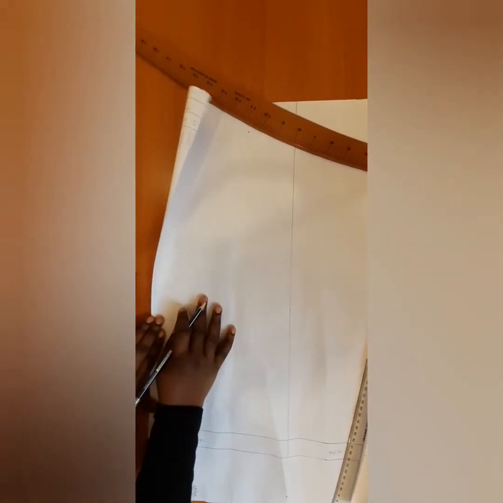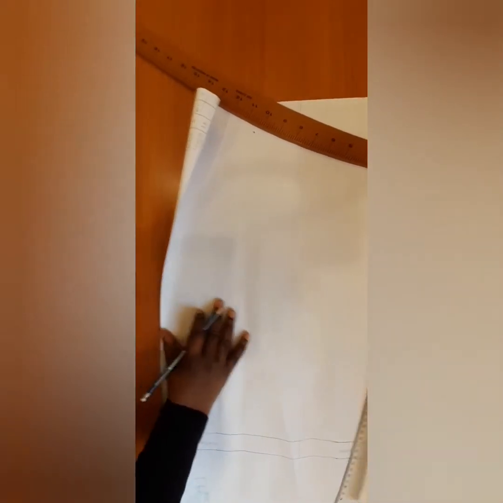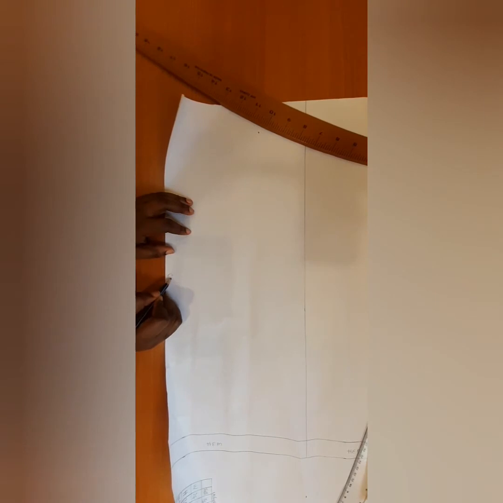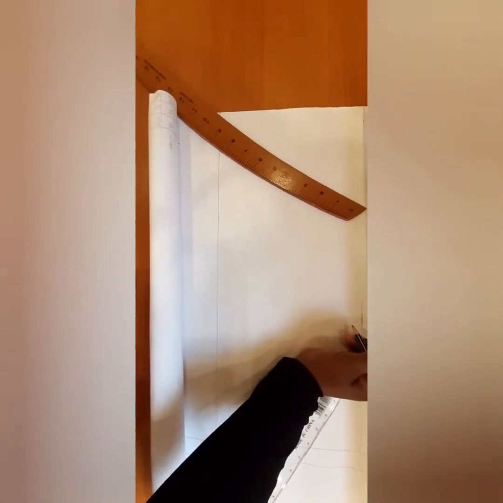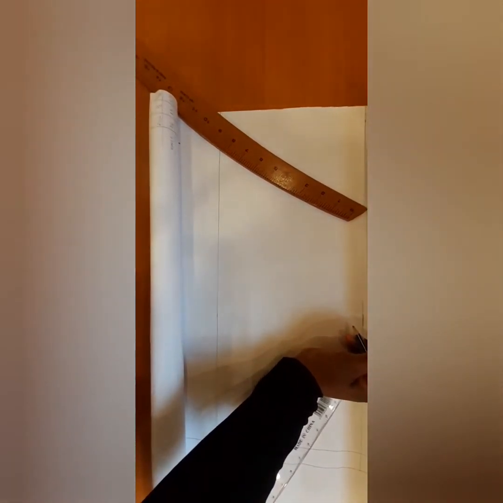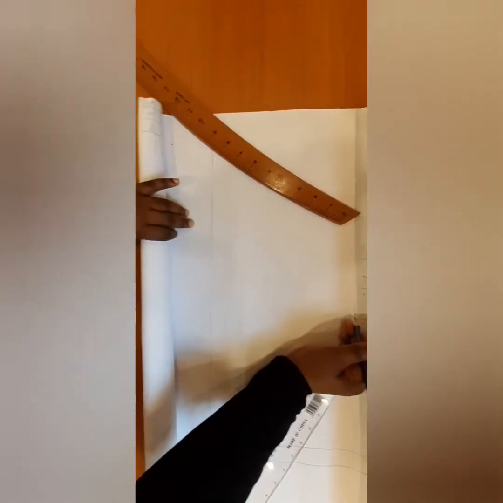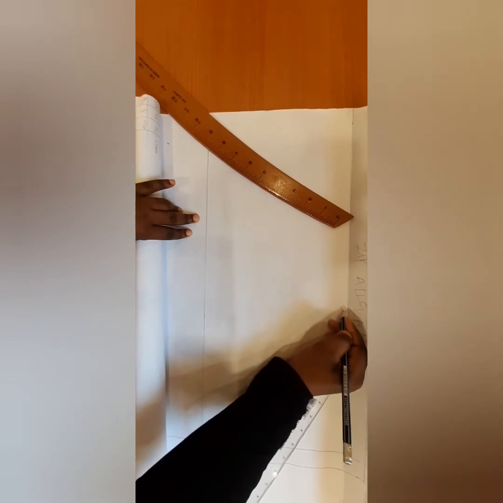Okay, so this is the front. You can label the center front CF, and this is the back. You can label it CB.